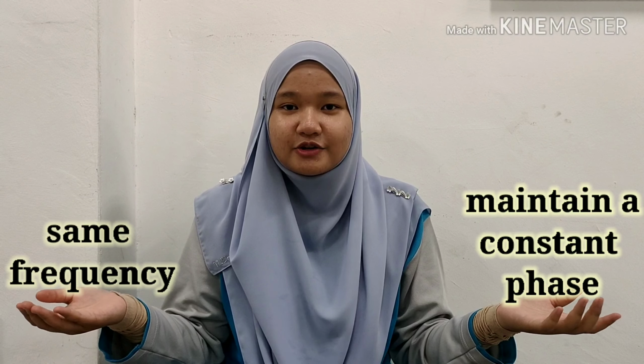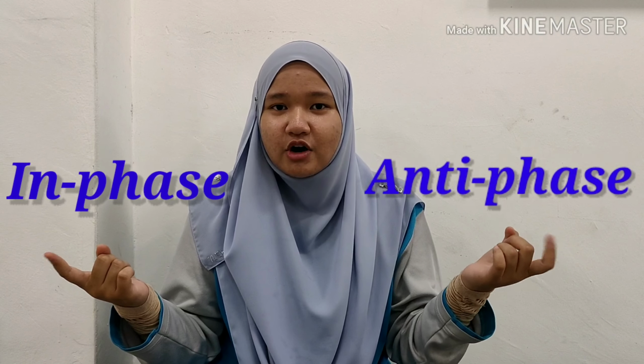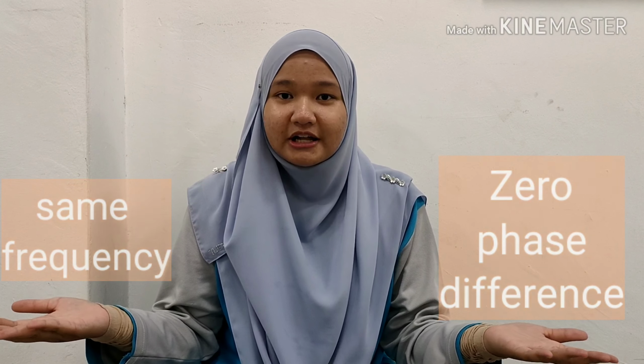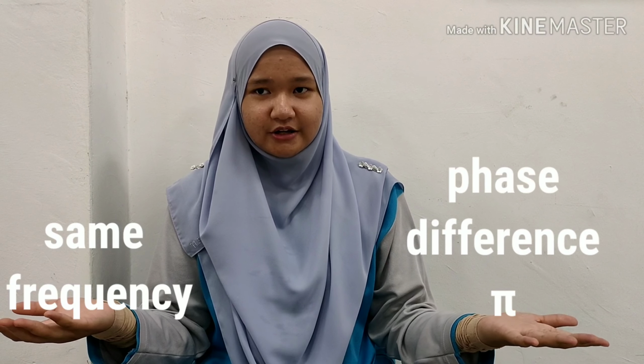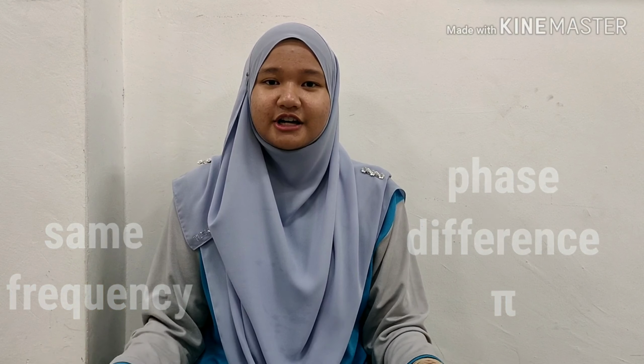Coherent sources are sources that have the same frequency and maintain a constant phase with respect to each other. On a side note, there are two types of coherent source, that is in-phase and anti-phase coherent source. In-phase coherent sources have the same frequency and zero phase difference, while anti-phase coherent sources have the same frequency and a phase difference of pi, that is 180 degrees.